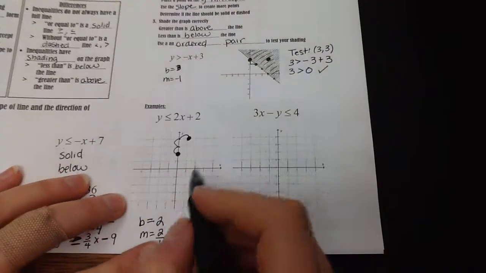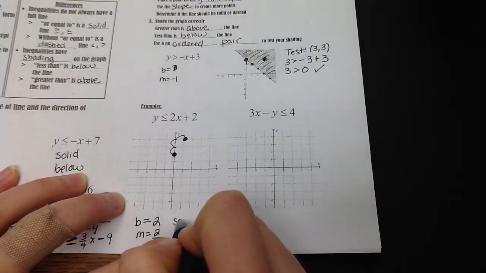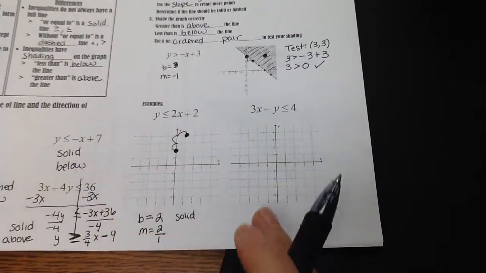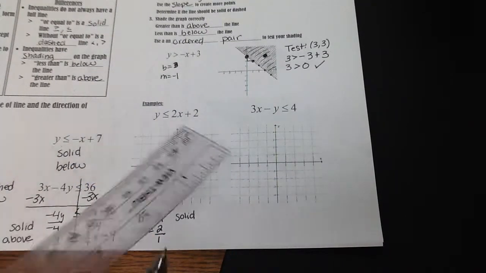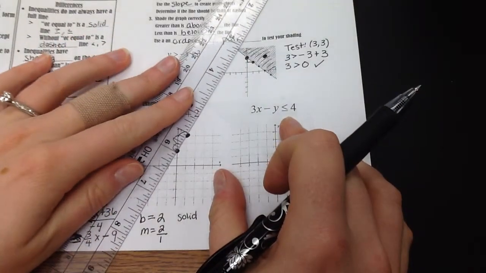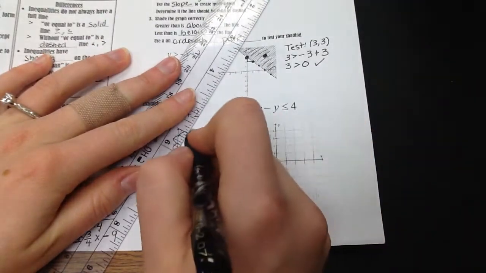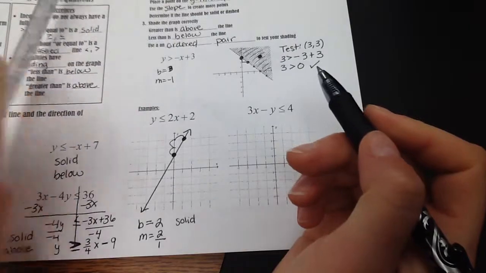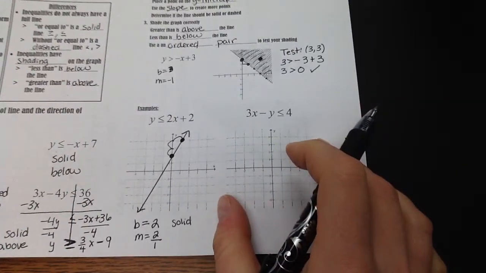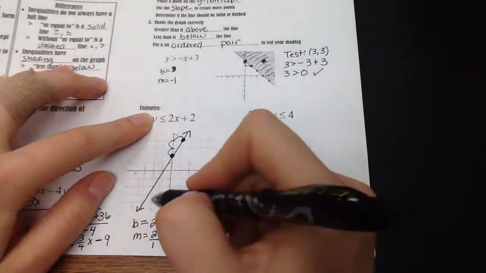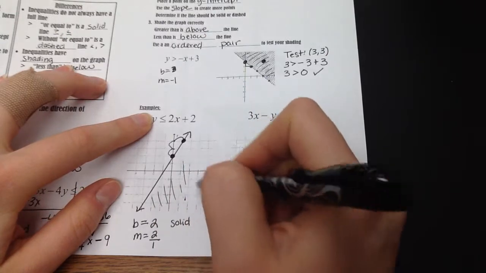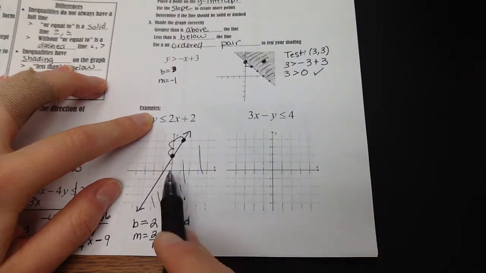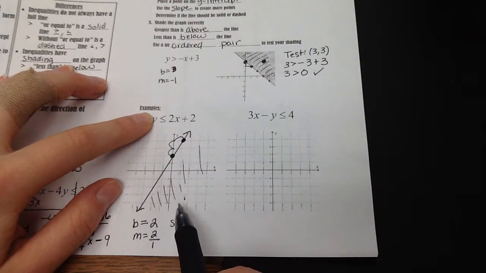This is going to be a solid line because I have less than or equal to. So I don't need to worry about making it dashed. Solid line. And then I've got to figure out where I need to shade. So less than or equal to, I'm thinking I'm going to shade down here. So I can pick any point in that shaded area to test.